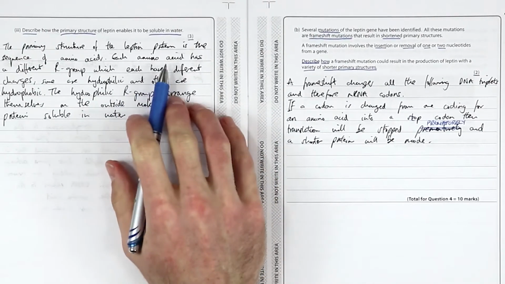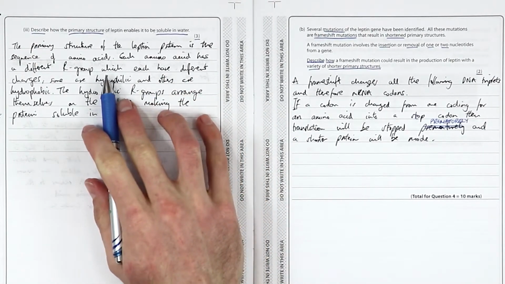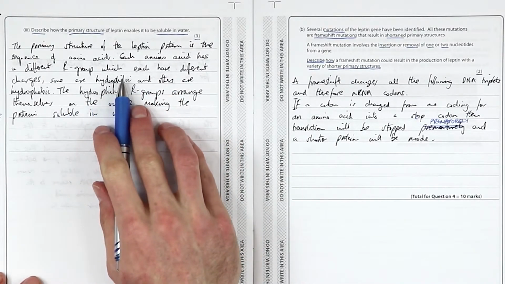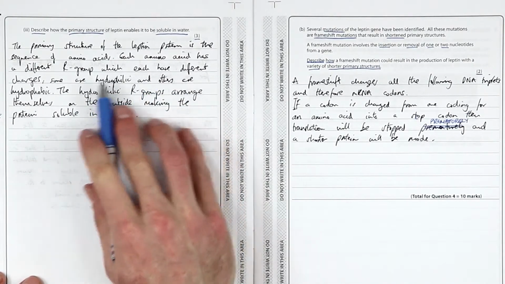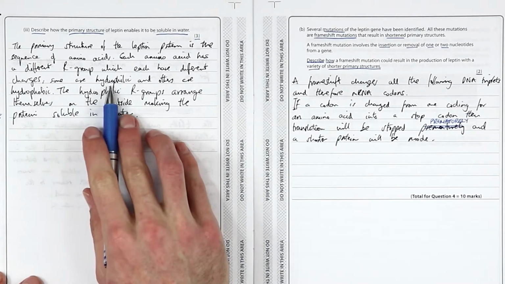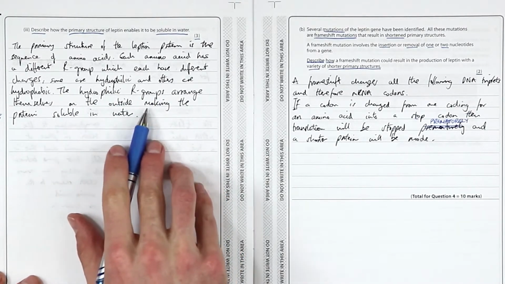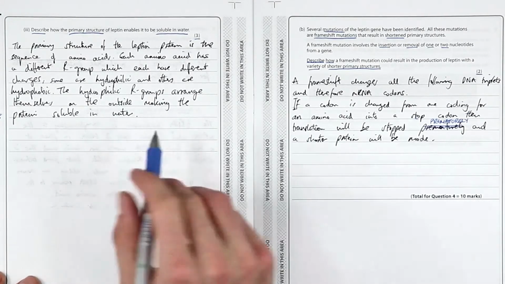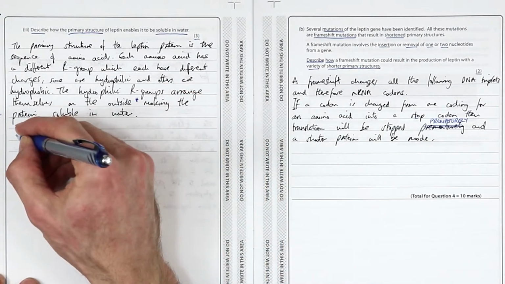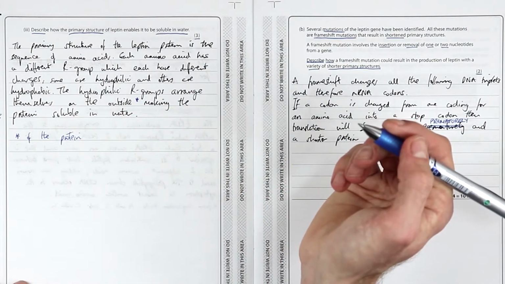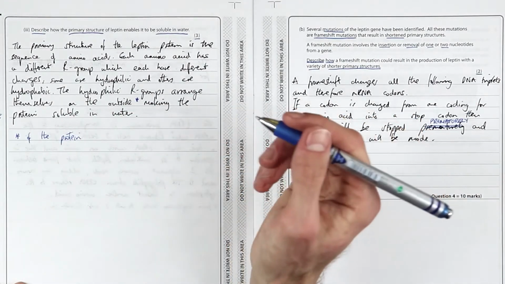So the primary structure of leptin protein is the sequence of amino acids. Each amino acid has a different R group, which each have different charges. Some are hydrophilic and others are hydrophobic. The hydrophilic R groups arrange themselves on the outside of the protein, making the protein soluble in water.